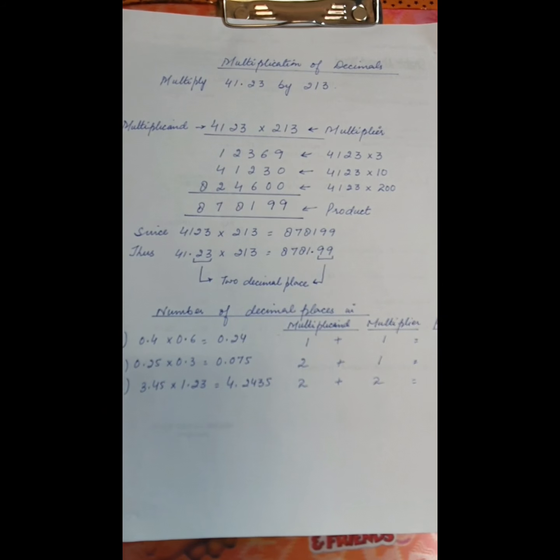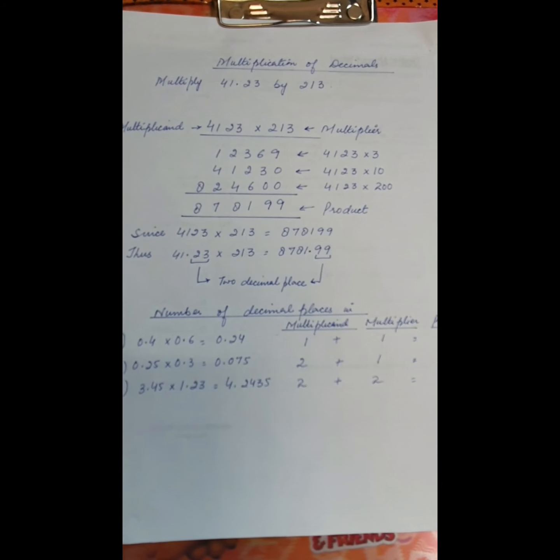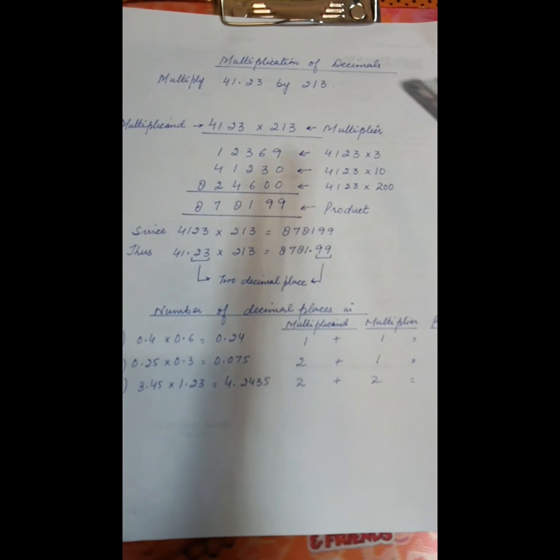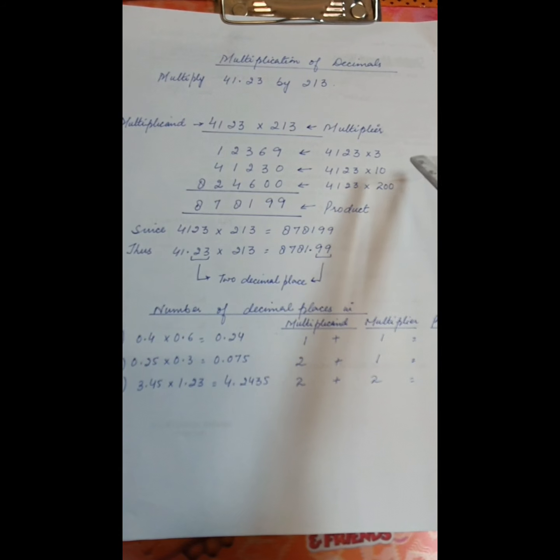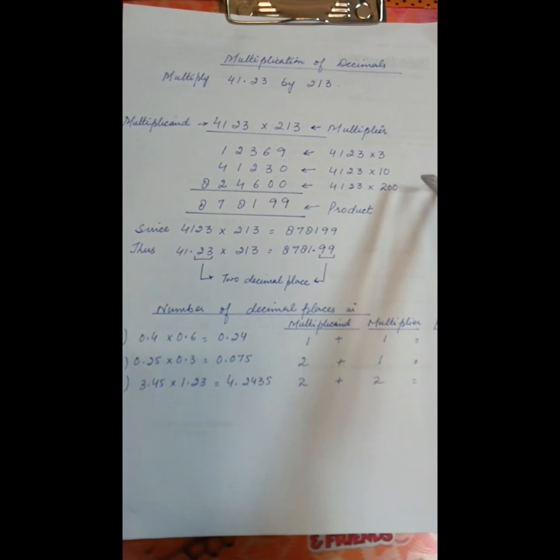Multiplication of decimals. Multiplication of a decimal by a whole number. To multiply a decimal number by a whole number, multiply the two numbers in the same way as we multiply whole numbers. Place the decimal point in such a way that there are as many decimal places in the product as in the multiplicand.